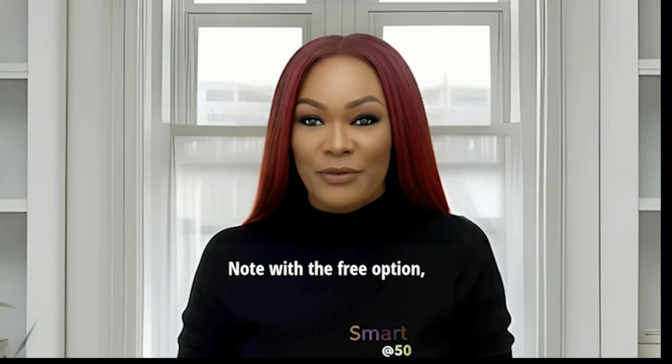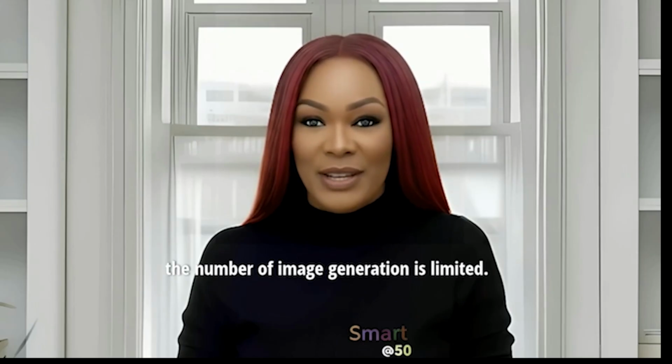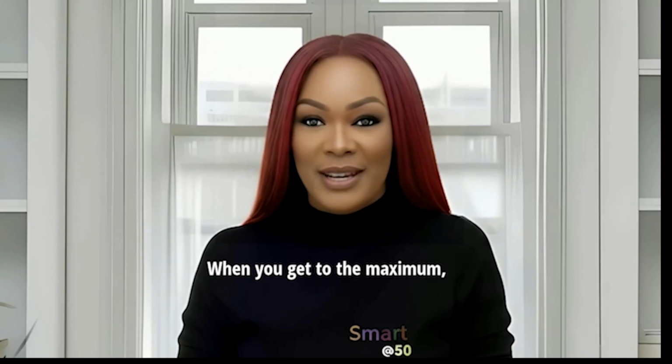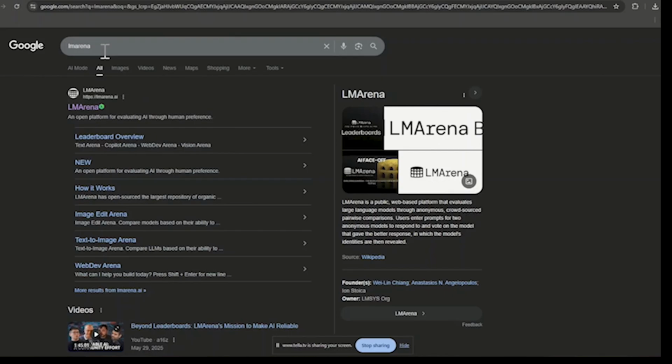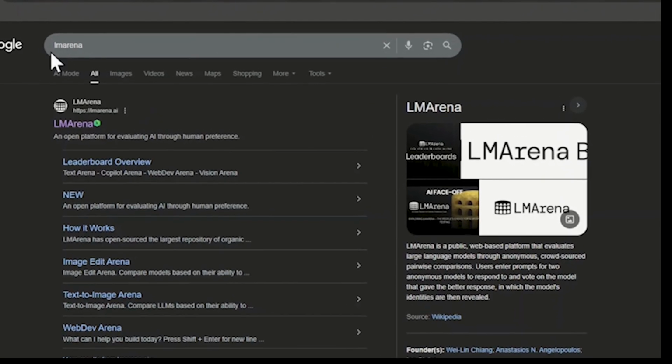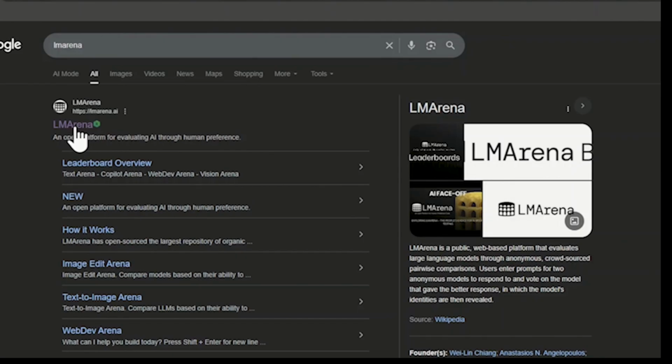Note, with the free option, the number of image generations is limited. When you get to the maximum, you will have to wait for 49 minutes before you can continue. Search on Google for Marina. Click on the first result.